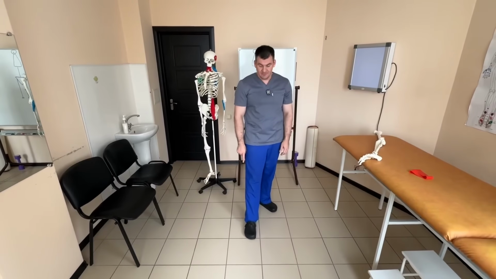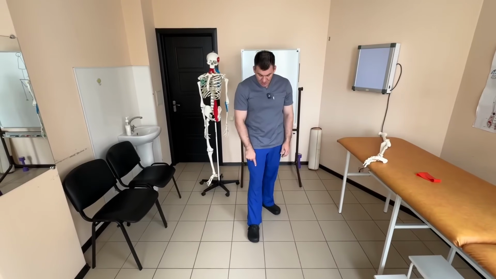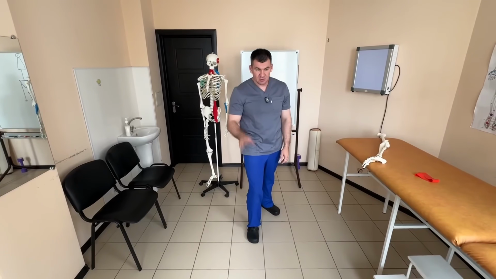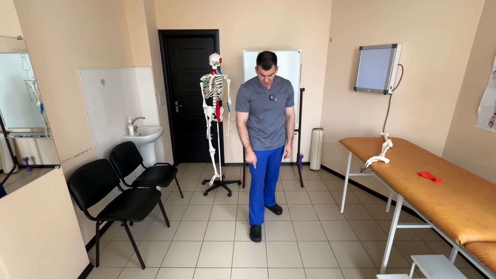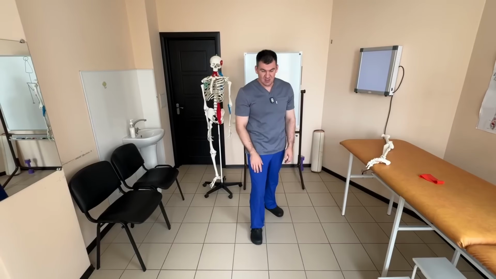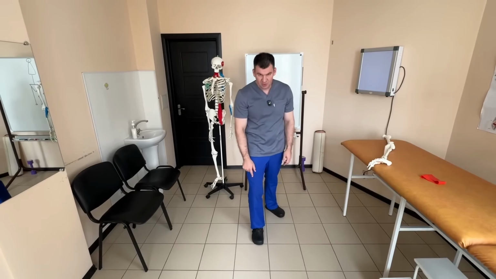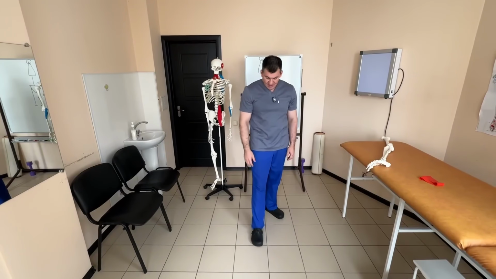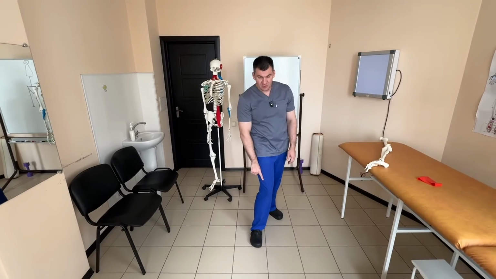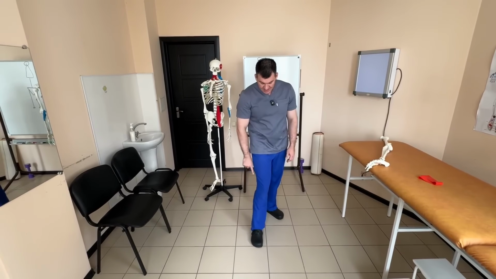That's bad. It's normal for the knee to go toward the big toe. It's normal for the knee to go toward the middle of the foot. It's acceptable for the knee to go toward the little toe. The worst position is like this, when the knee turns inward during bending.